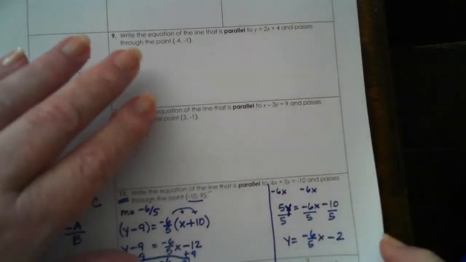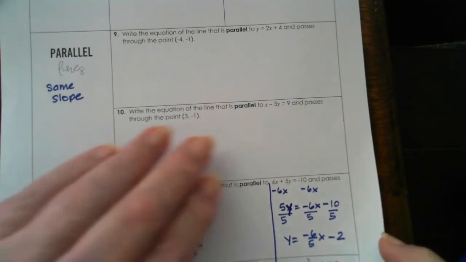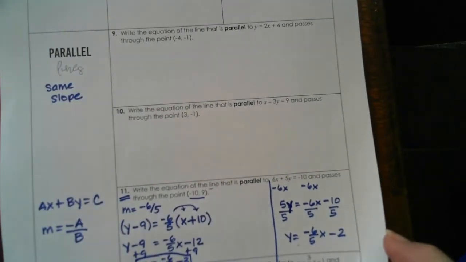All right. You're going to do the other two problems by finding their slope, because remember the slopes are equal, and using the point and writing the equation of those lines.